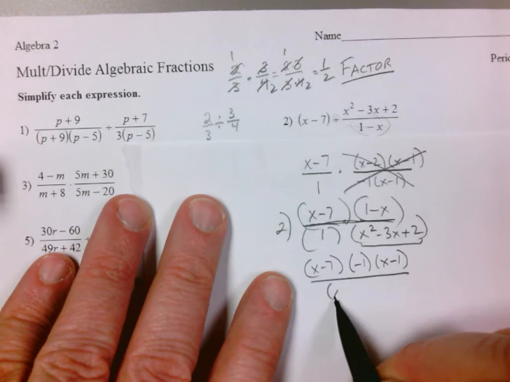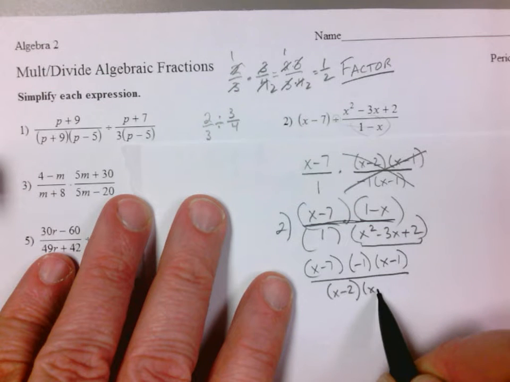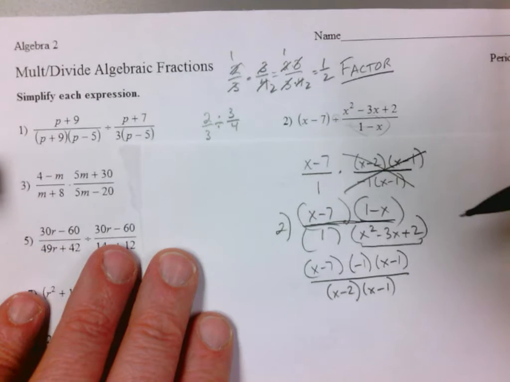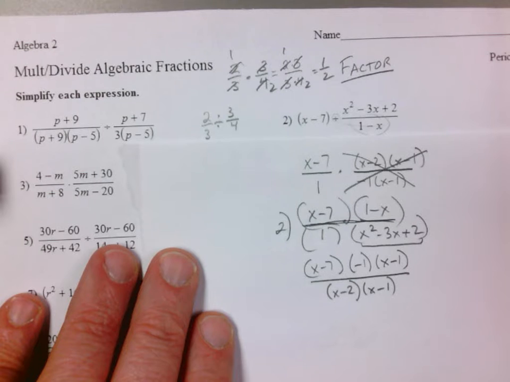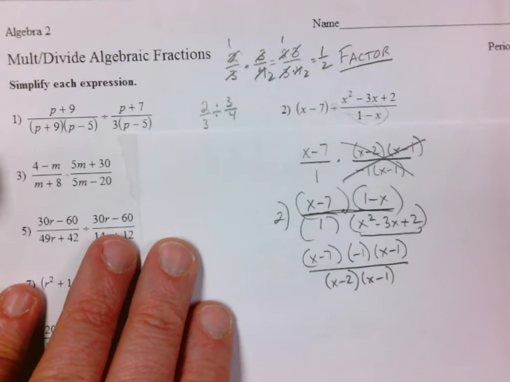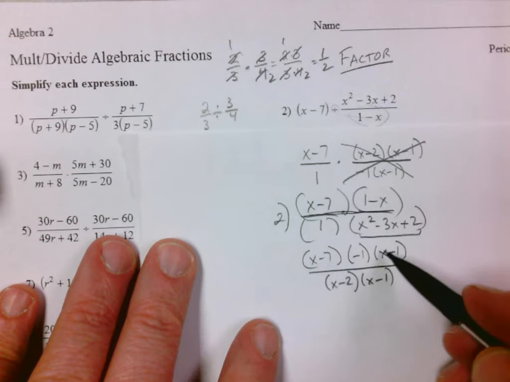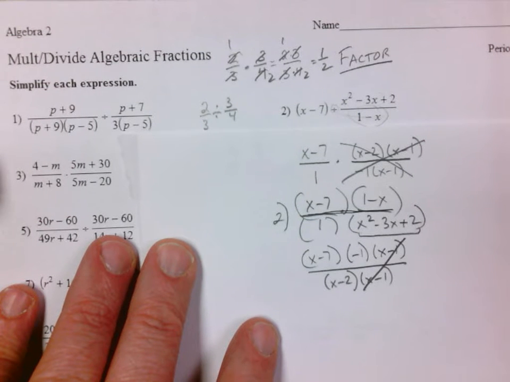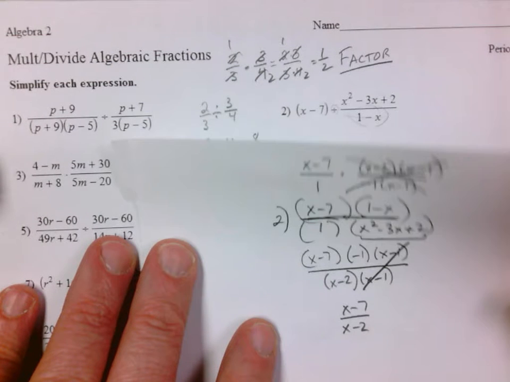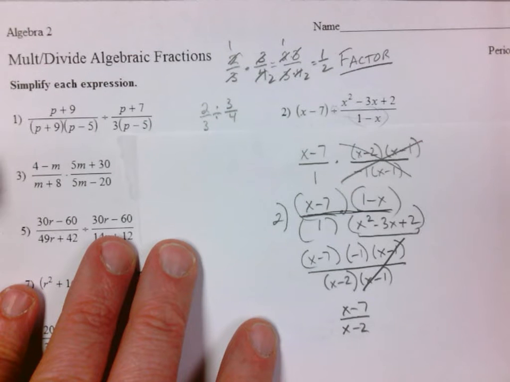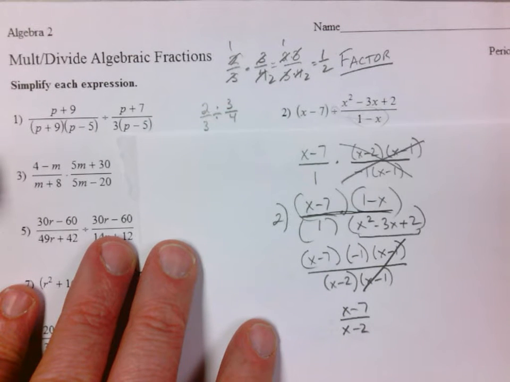Now I can cancel stuff out. So now we've turned it into basically one fraction like we just did with the algebraic fractions assignment, and we can reduce. So x minus 7 over x minus 2. Okay, so that's a division. And I do division and multiplication together because they're the same thing. Okay, let's go to number 4.